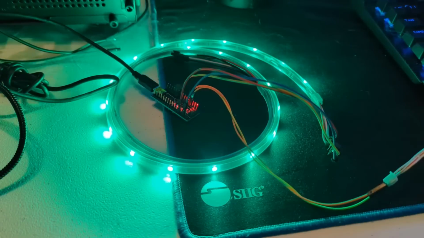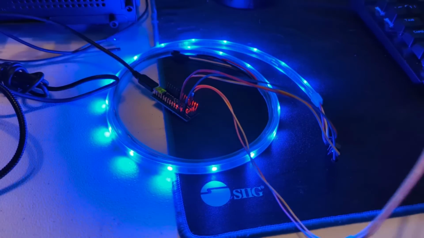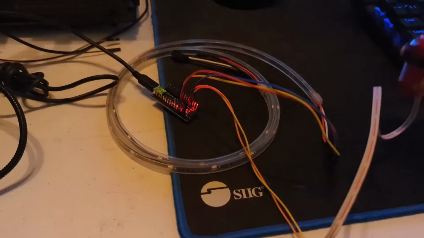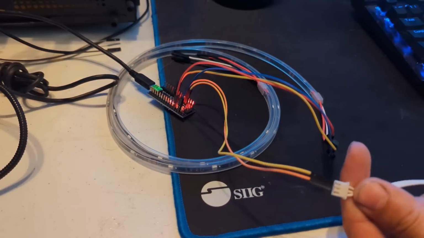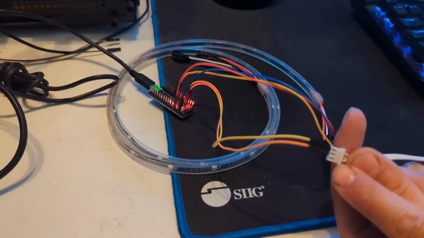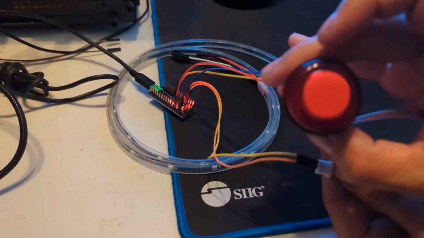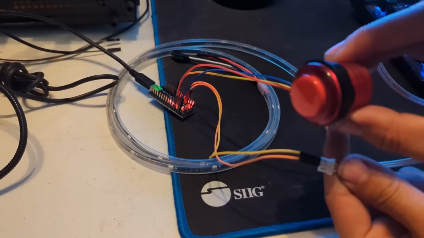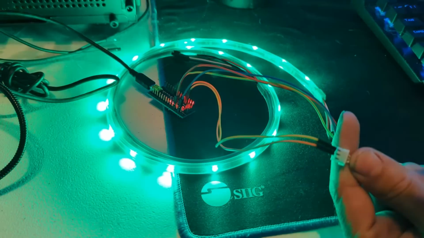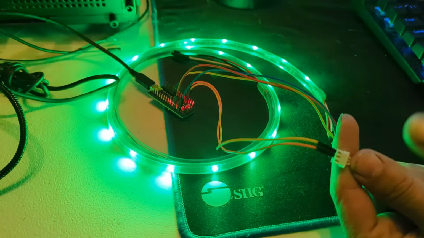There we go. Now the reason it didn't work right off the gate is one of these lines here is for the LED inside this push button, but we're not using that, so we just had to switch the lines around until we got the one we want.